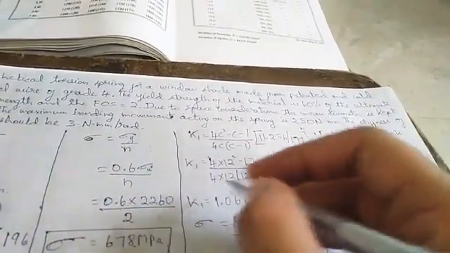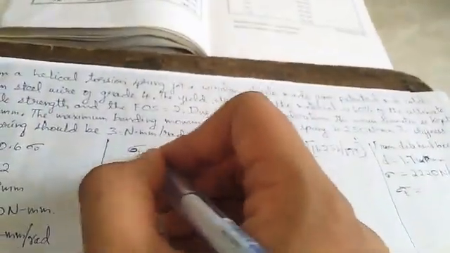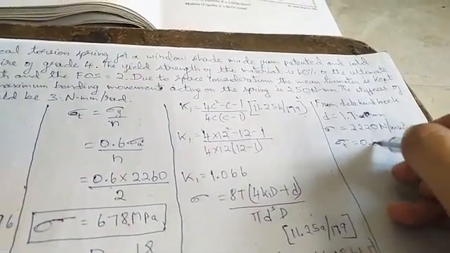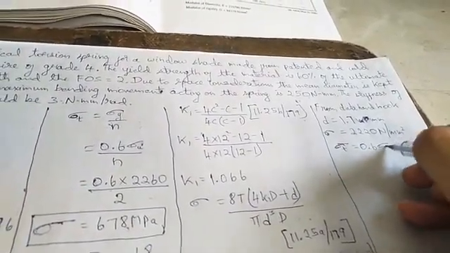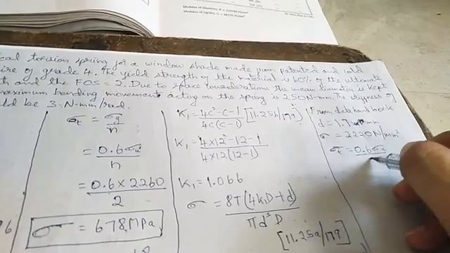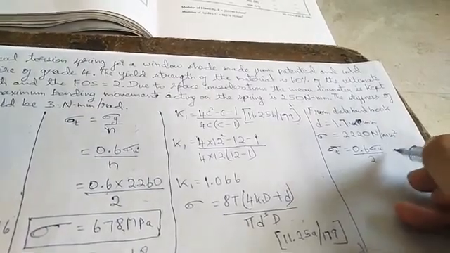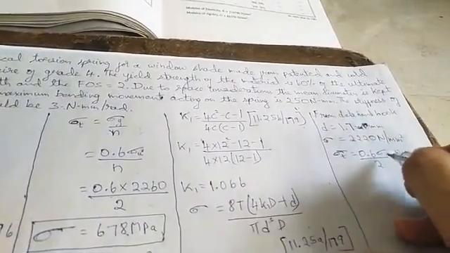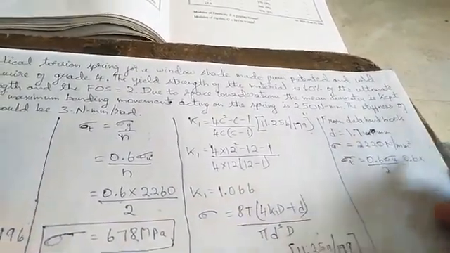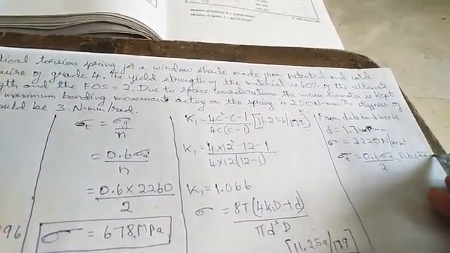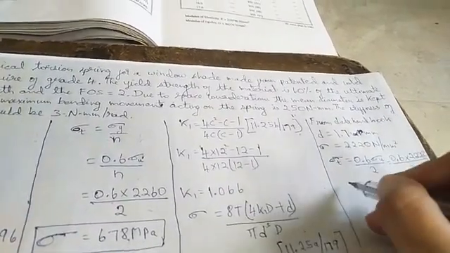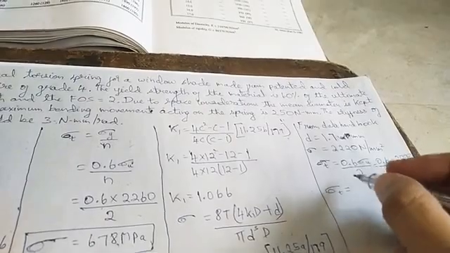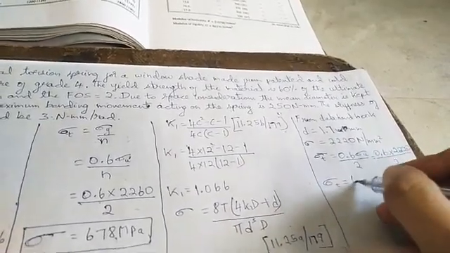We shall consider this as sigma t. Sigma t is equal to 0.6 times ultimate stress by 2. For ultimate stress we shall consider this value, 3220. So the value of sigma t we will get is 666 MPa.